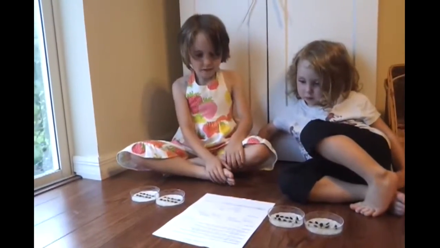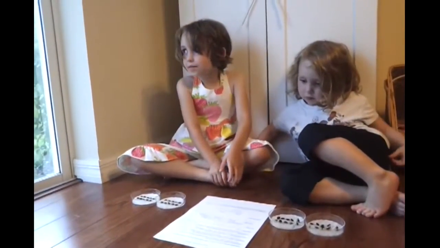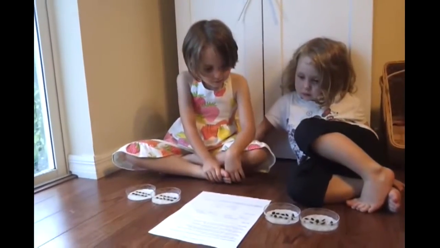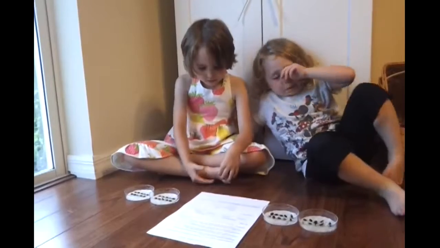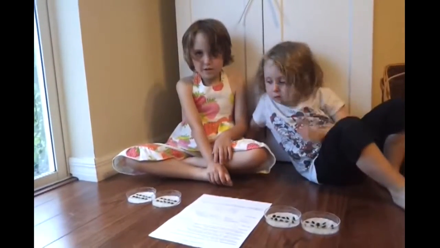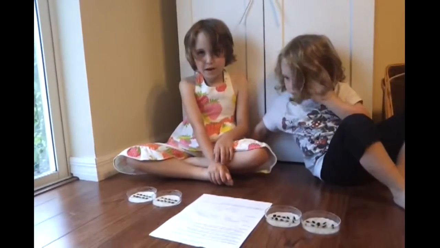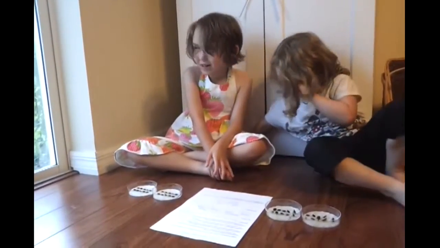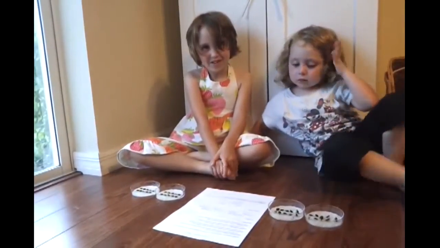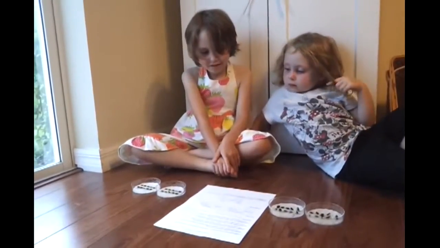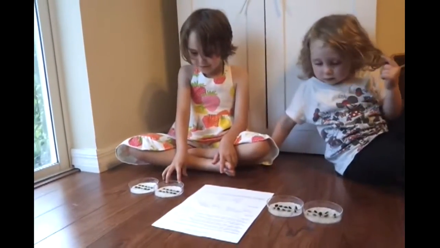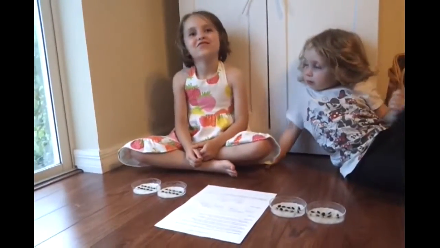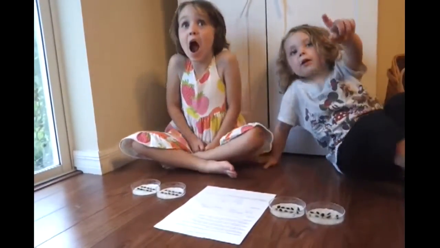So what does that mean about acid? Does it affect it or not? It affects it. Okay, so is acid good or bad for seeds? It's good. Did acid help the seeds or not help the seeds? Helping? Not helping. Which group had acid? Did the seeds do better or worse? Worse.